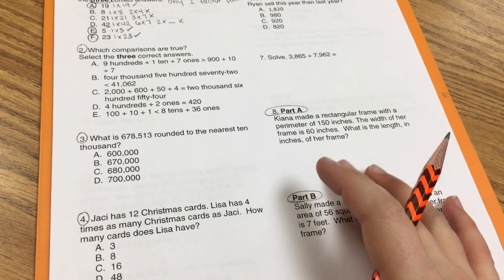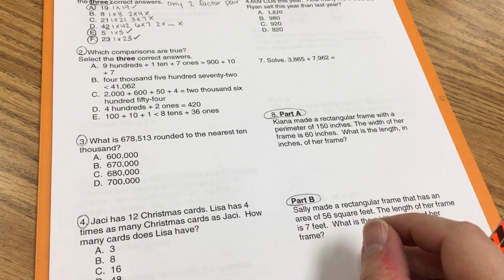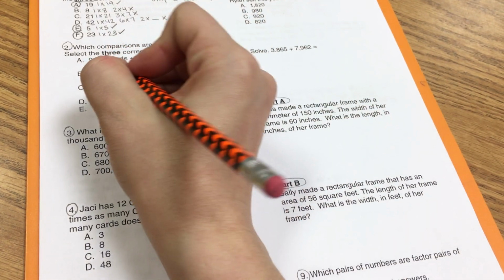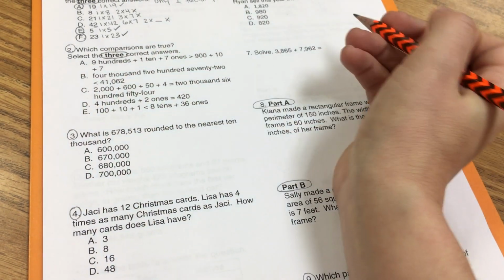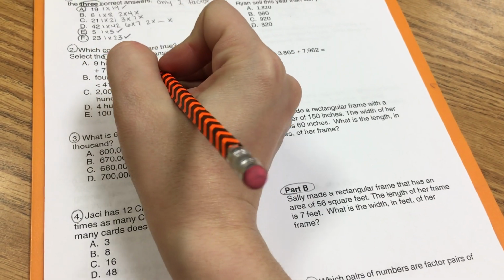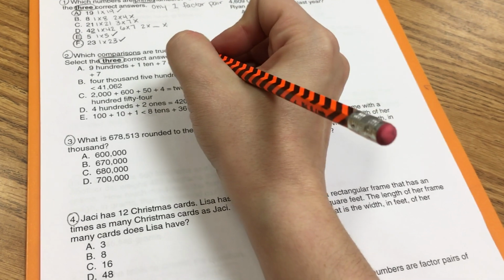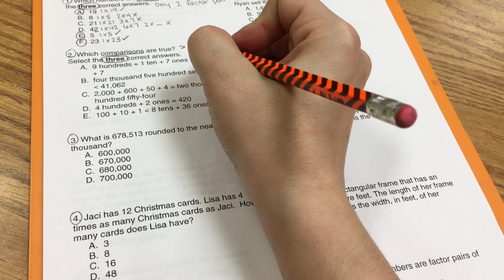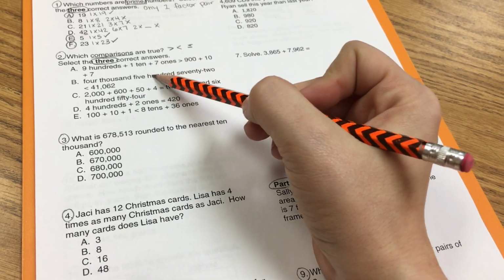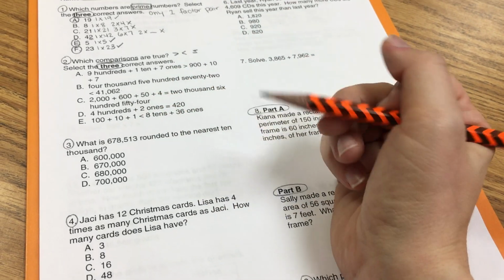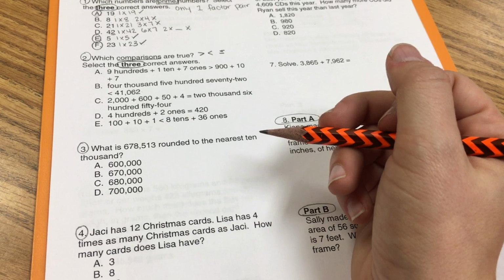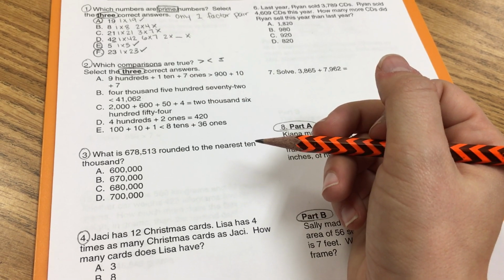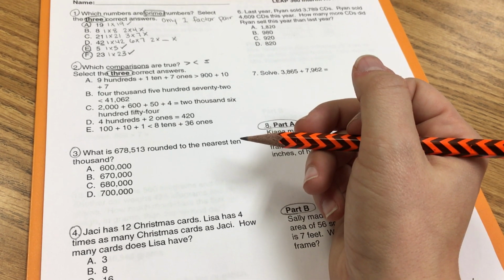Alright, let's look at number 2. It says which comparisons are true, and again we're selecting 3 correct answers. Comparing means we're looking at greater than, less than, and equal to. But it says which ones are true. You'll notice that these answers are not written out in standard form. So that means we have to write them out in standard form.